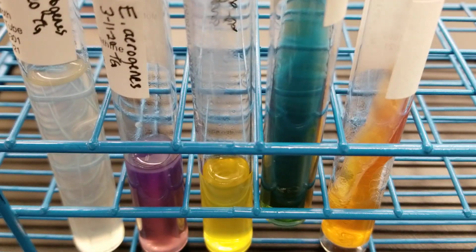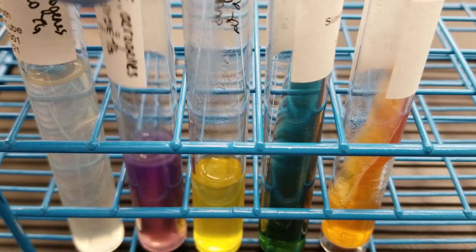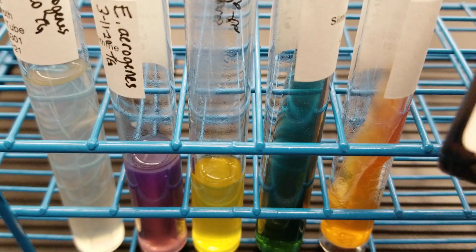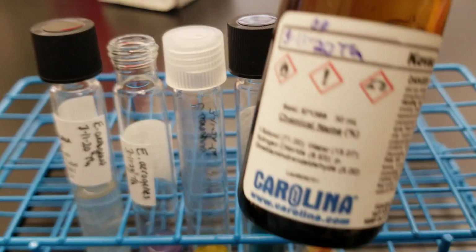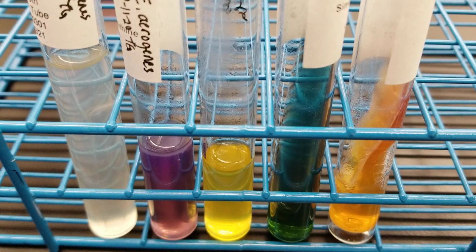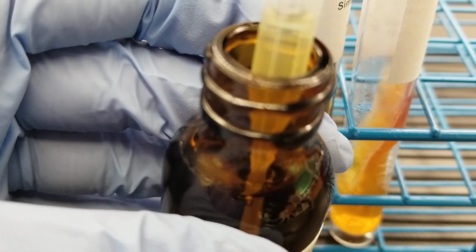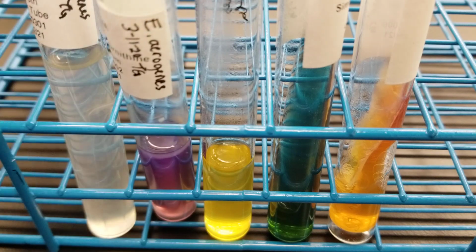This is citrate positive, you see the blue. This is urease negative. MIO, we're about to add the Kovacs reagent to right now. So I've got the Kovacs reagent here. Okay, Kovacs reagent. And so I'm going to twirl and then pull my reagent up into my pipette.